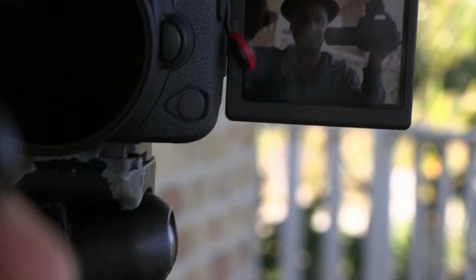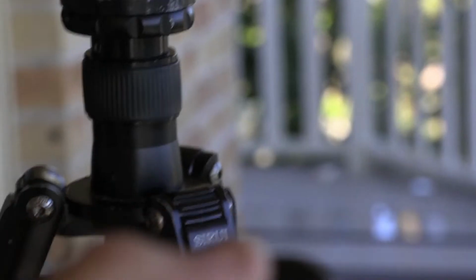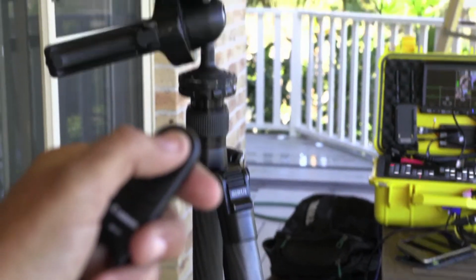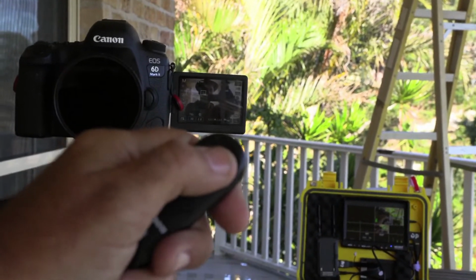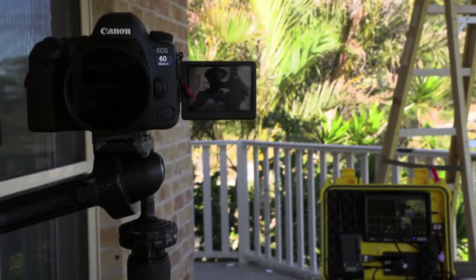So I'm pressing my remote trigger, and it should take the shot. So there we go. It just took the shot.